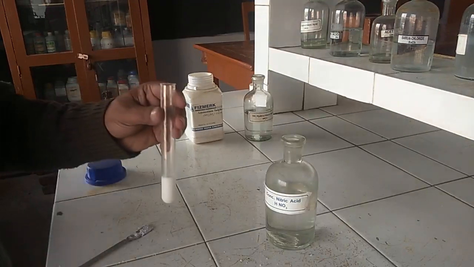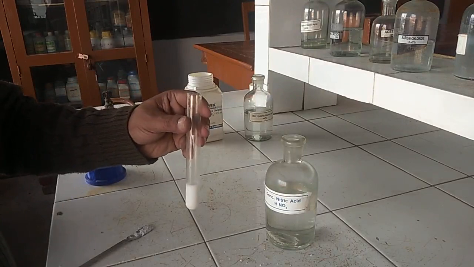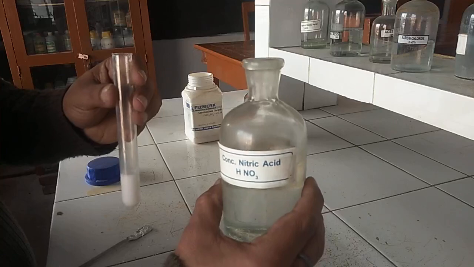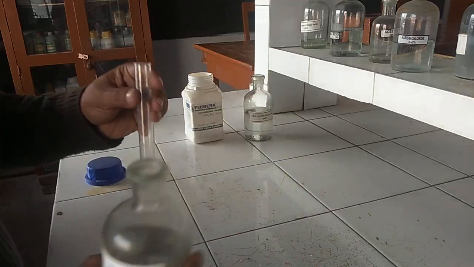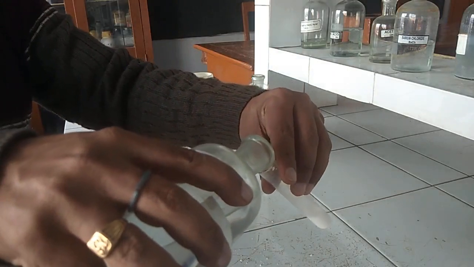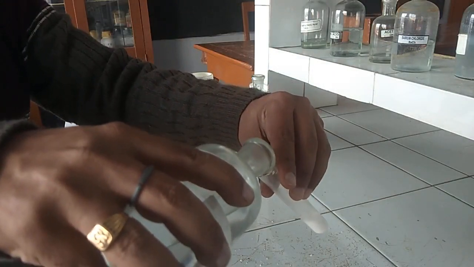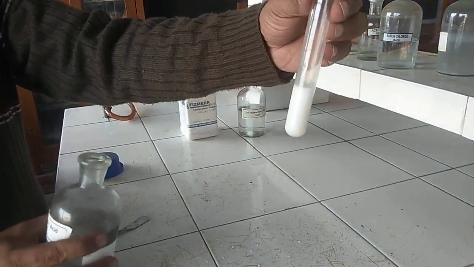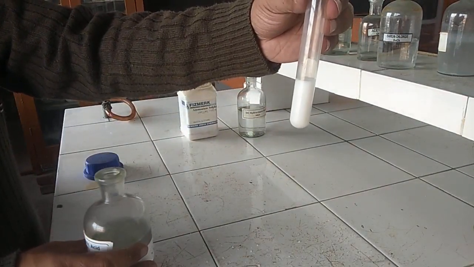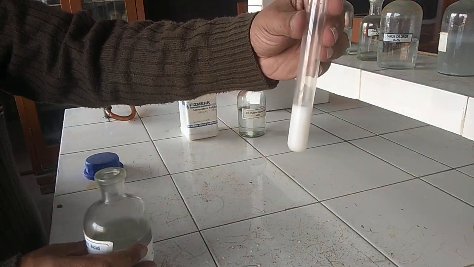The confirmatory test of sulfate ion is done with concentrated acids. We will add concentrated nitric acid to this. Observe the change. What is happening? Nothing happened. The precipitate does not dissolve in concentrated acid.